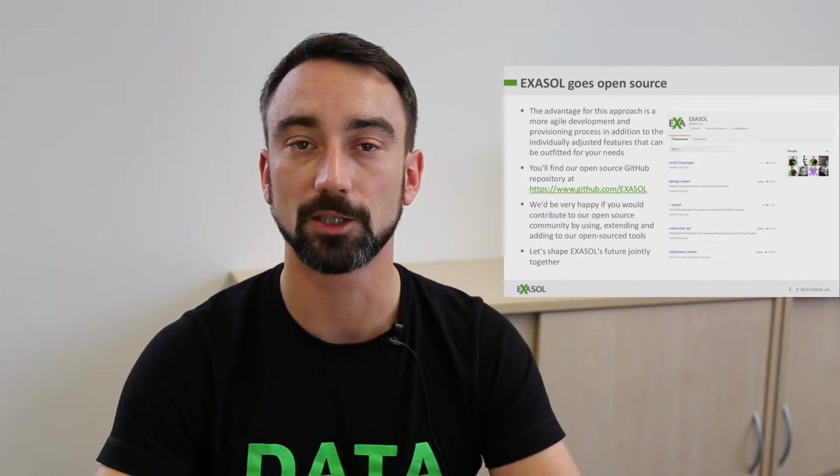So all this, what I'm going to introduce to you now in this chapter, can be found on GitHub. www.github.com/Exasol is the website for our open source repository. And there you will find several different subfolders, including projects for several different topics. And please feel free to contribute your implementation to this open source project so everyone around the world can benefit.